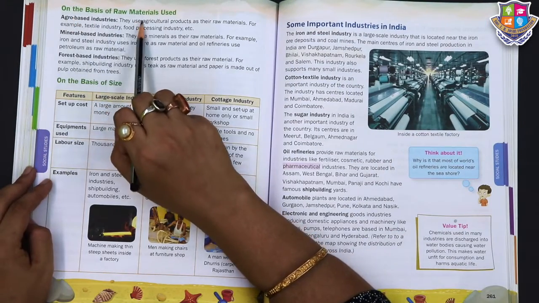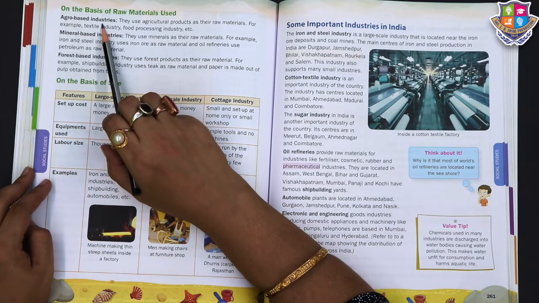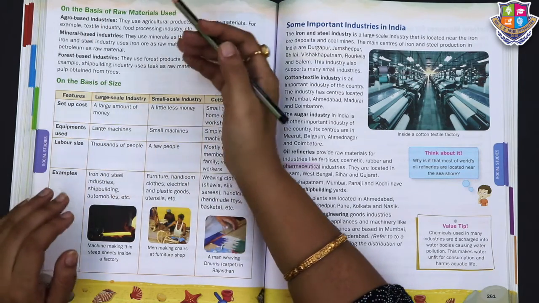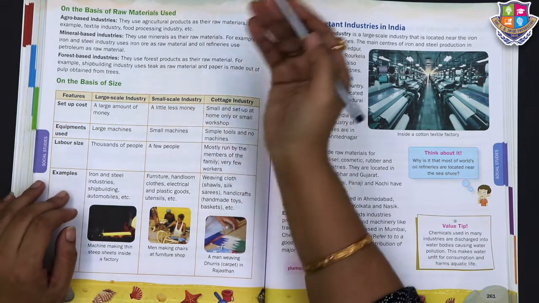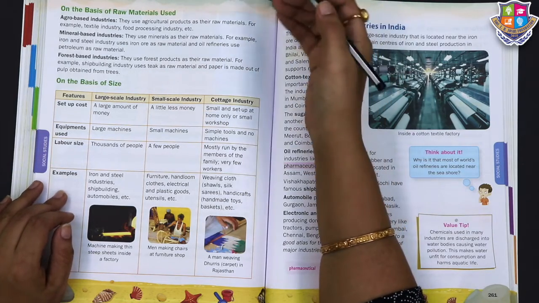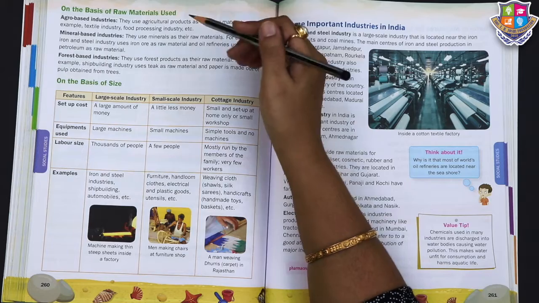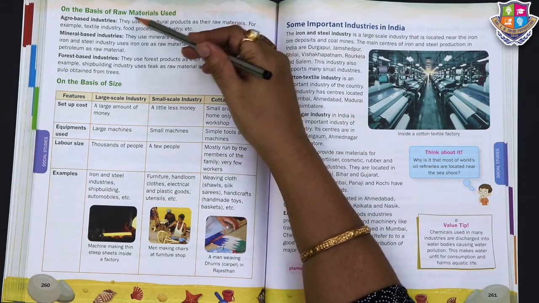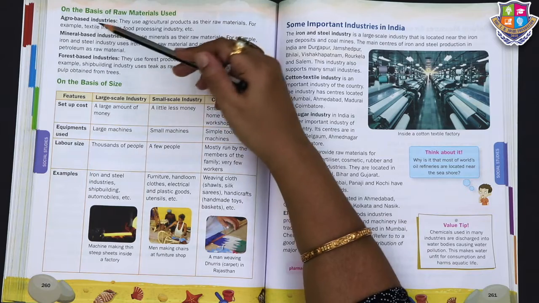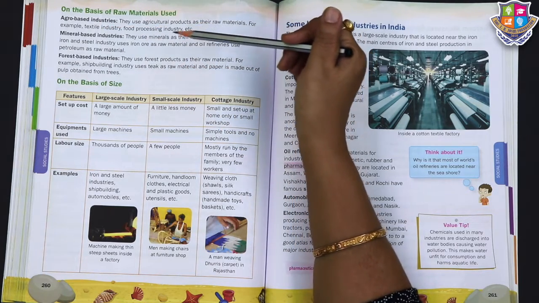On the basis of raw materials used. The first one is agro-based industries. Now, agro-based industries means the food industries, where foods are being processed and made. They use agricultural products as their raw materials. For example, textile industry, food processing industry, etc.